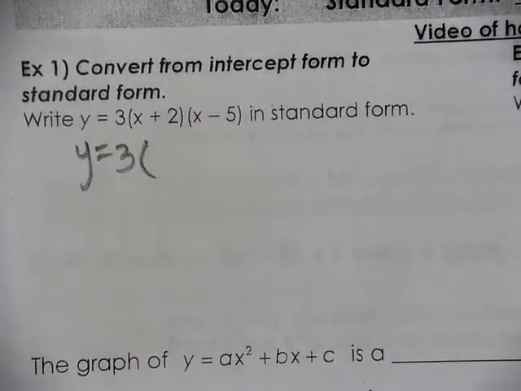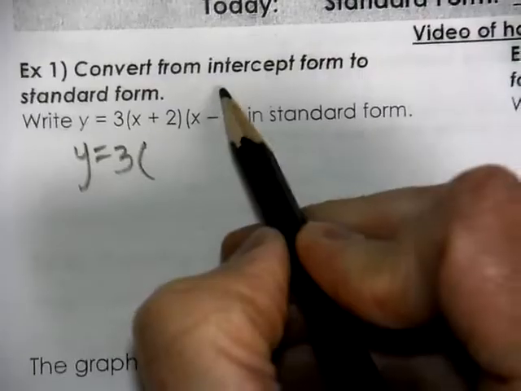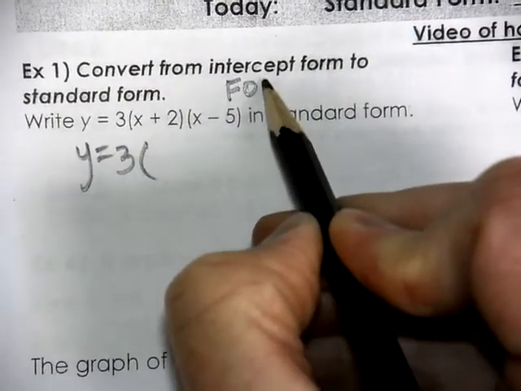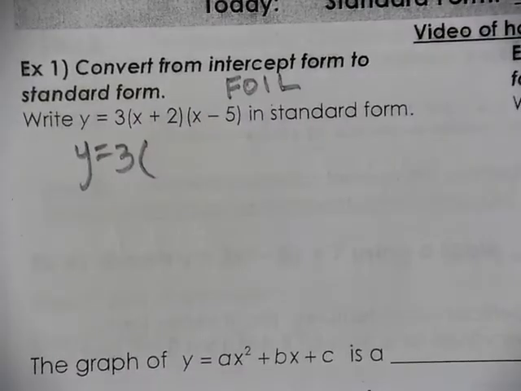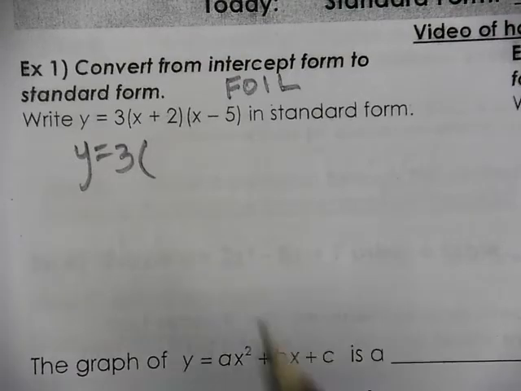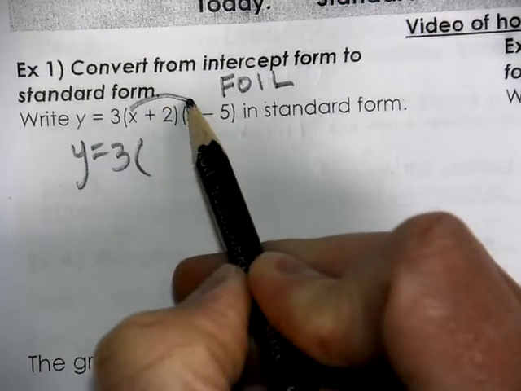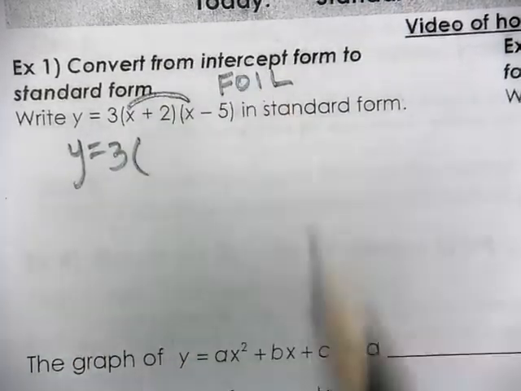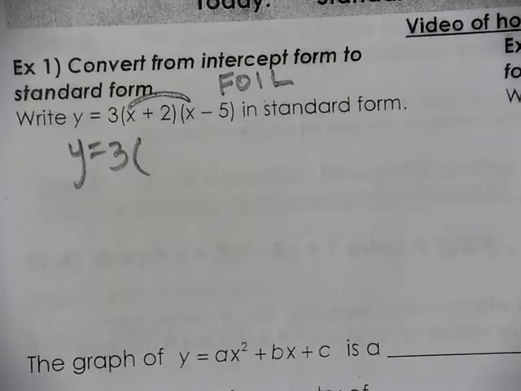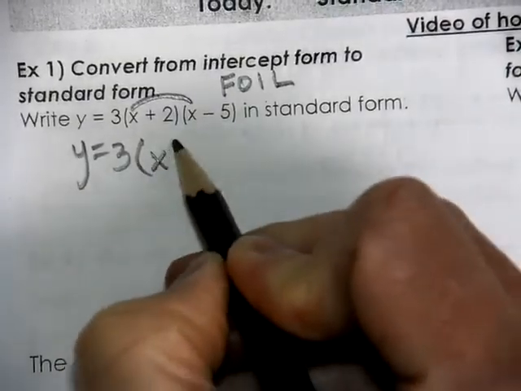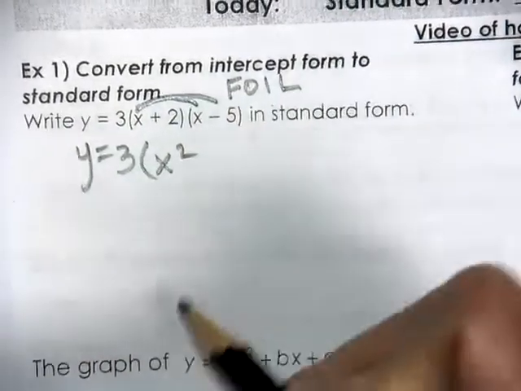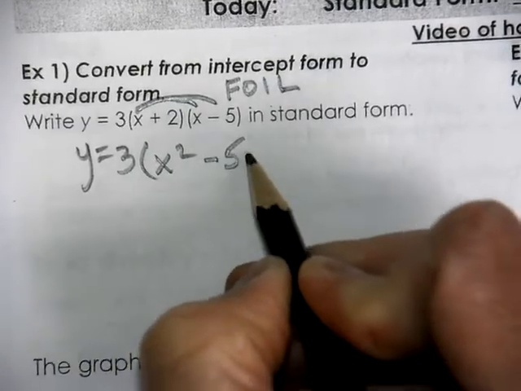So we're going to wait for the 3. There's a few things we could do. We could distribute that 3 into the first parentheses or into the second, but not into both. But what we're going to look at first is the idea of FOIL. FOIL is front, outer, inner, last. So that's when we multiply the front portion of both of these binomials. X times x is x squared. X times negative 5 is negative 5x.